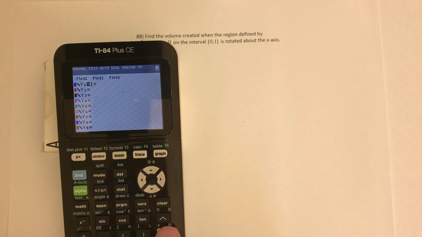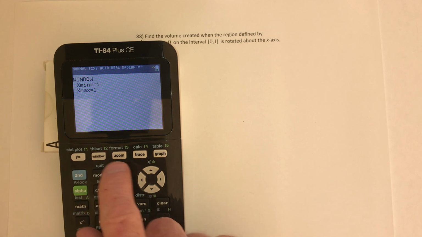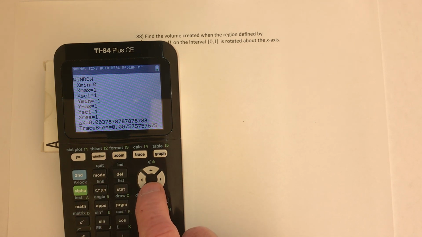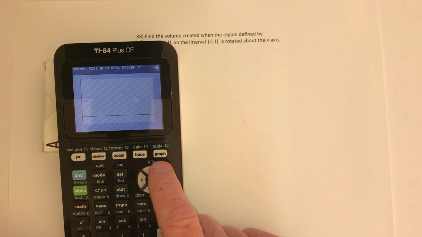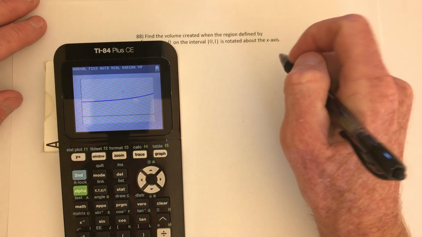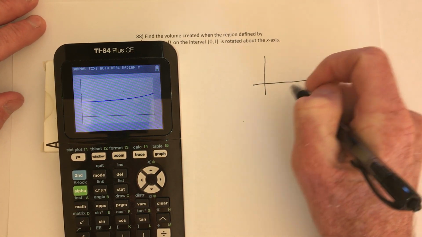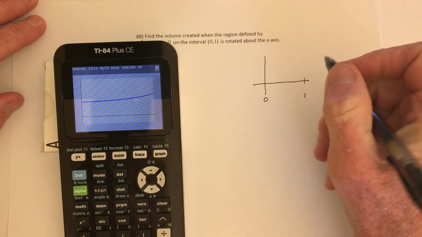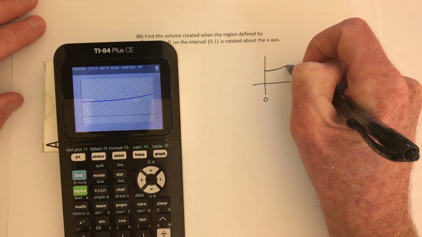1 plus, and then for secant, I can use 1 divided by cosine. The window is going from 0 to 1. And then for the y values, because it says plus 1, maybe I should have it go up to like 5. Let's see if we can see the graph. Oh yeah. I thought that it was going to be a much bigger graph. That's fine. So it looks about like this.